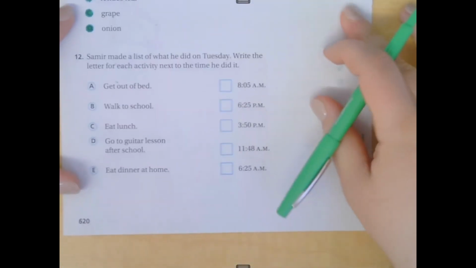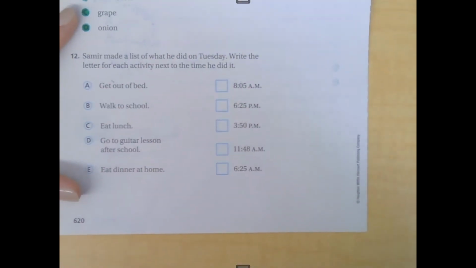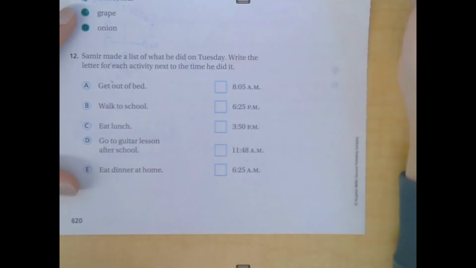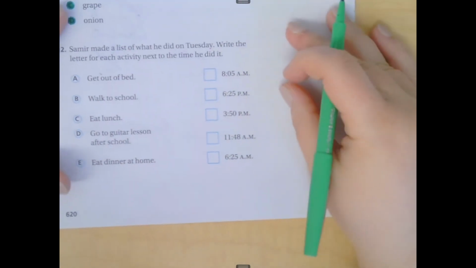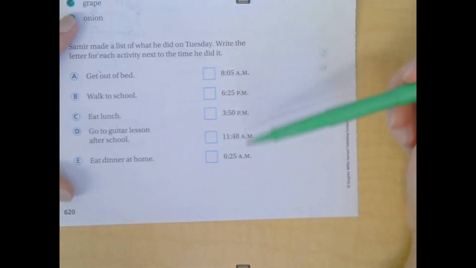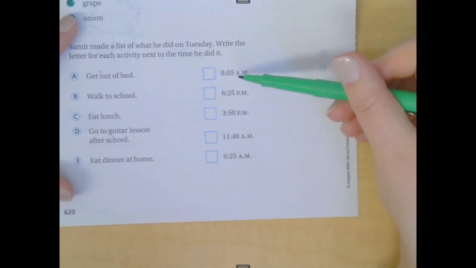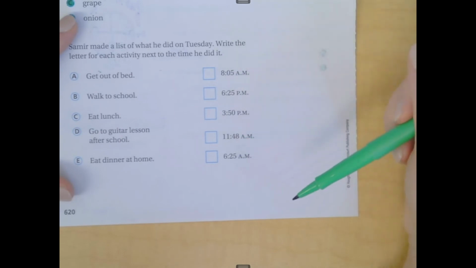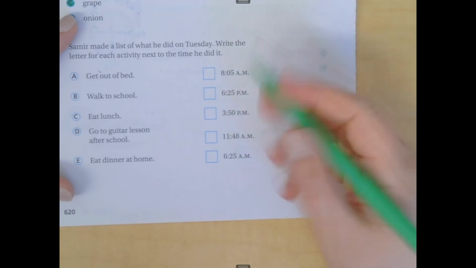Samir made a list of what he did on Tuesday. Write the letter for each activity next to the time he did it. If you went and drew lines, you didn't follow the directions. So let's look at our times. Let's put them in the order that they happened first, because that will help us. I'm going to look at my AMs: 8:05, 11:48, and 6:25 a.m. 6:25 a.m., that's the earliest.